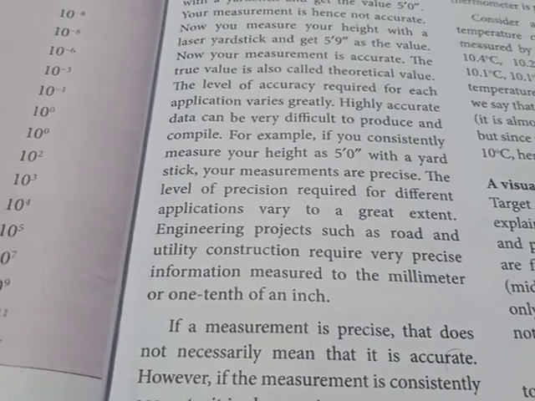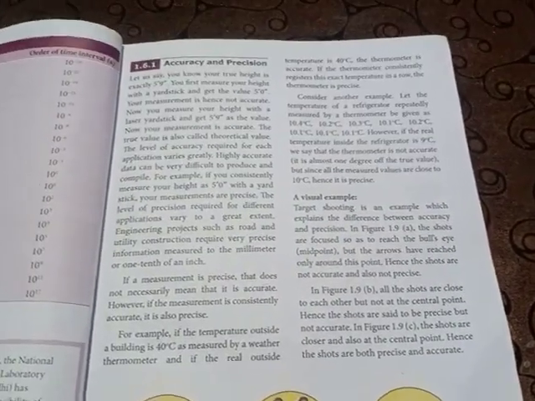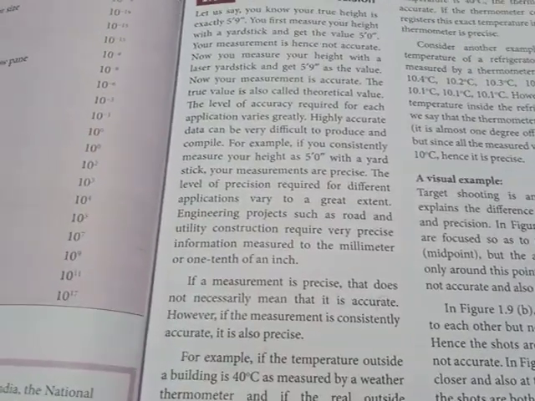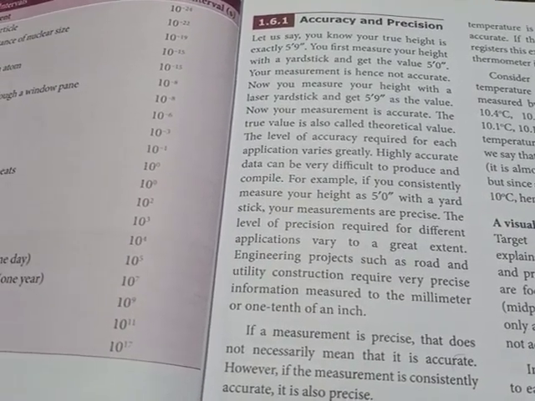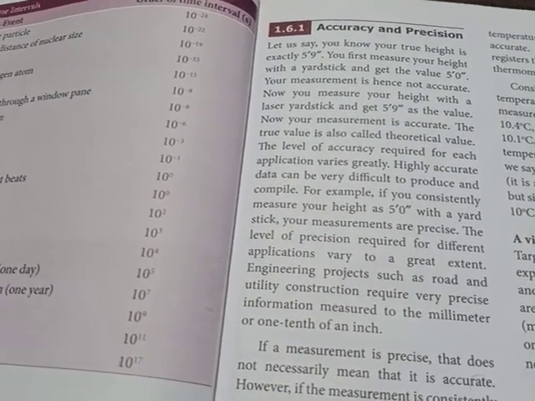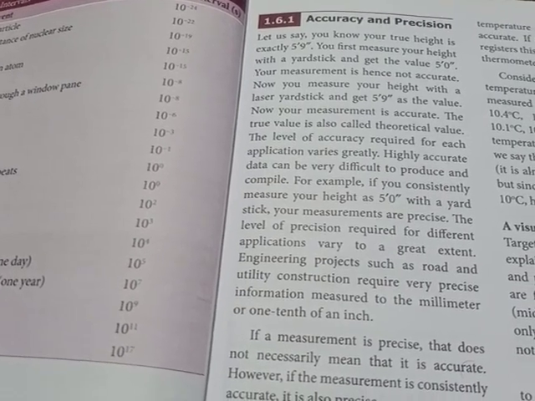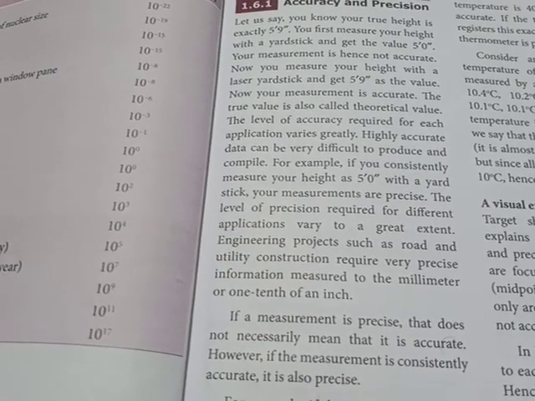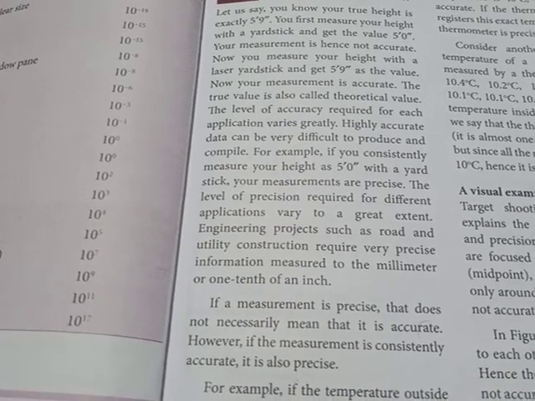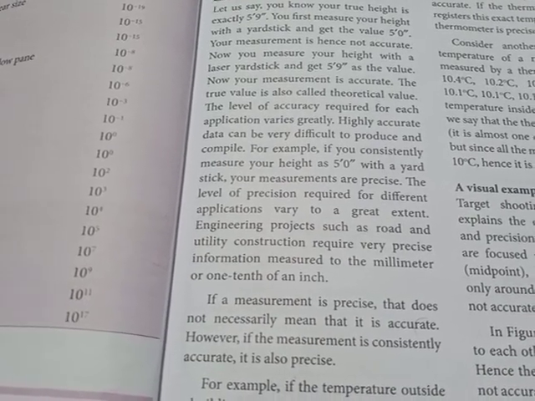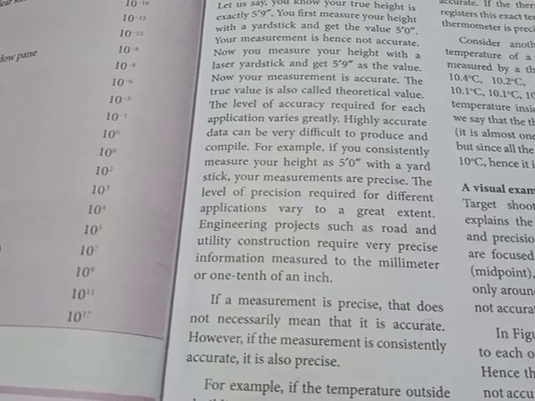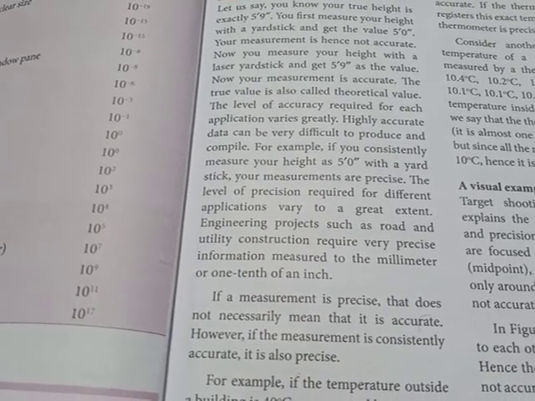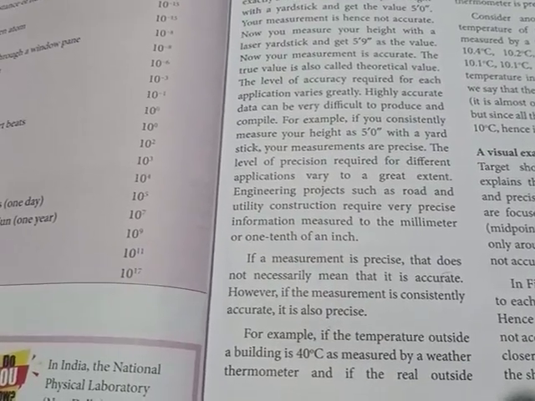Keep this example in mind: your original height is 5.9, but the value measured with the yardstick the first time is 5.0, so it is not accurate. When your height is measured again with a laser yardstick, the value is 5.9, so we can say this measurement is accurate. This is one example for accuracy.